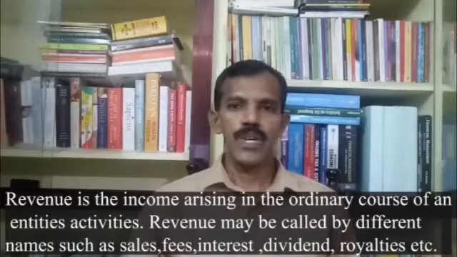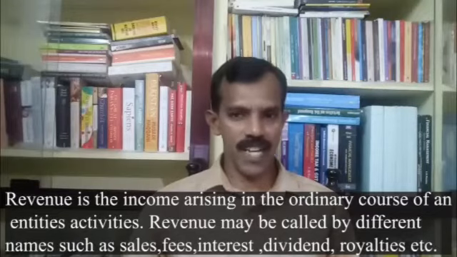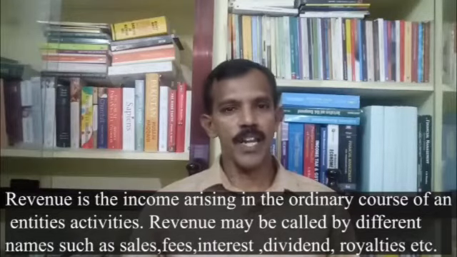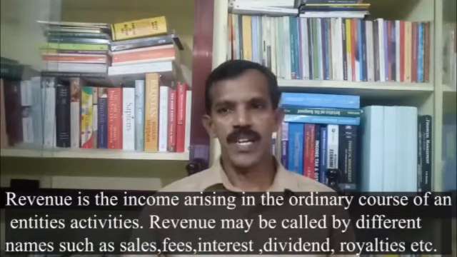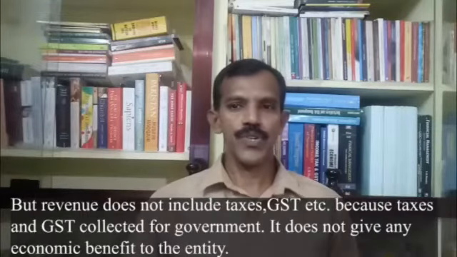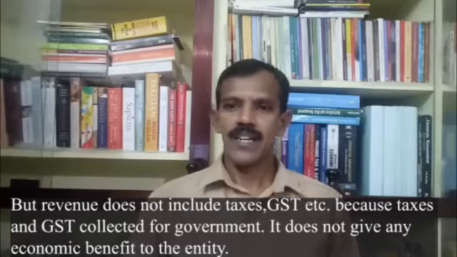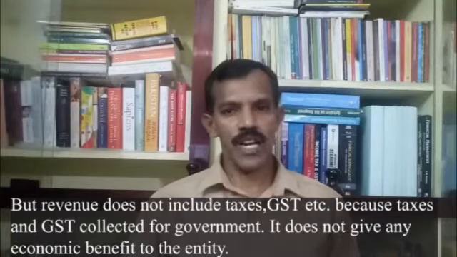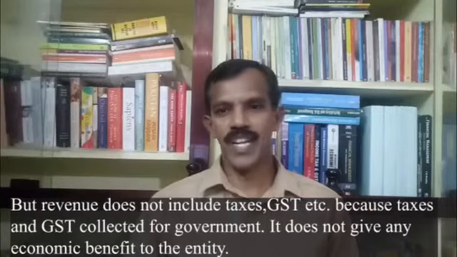Here we start our discussion by explaining certain terms. Revenue. Revenue is the income arising in the ordinary course of an entity's activities. Revenue may be called by different names such as sales, fees, interest, dividend, royalties, etc. But revenue doesn't include taxes, GST, etc. The reason: taxes and GST are collected for the government. It doesn't give any economic benefit to the business entity.